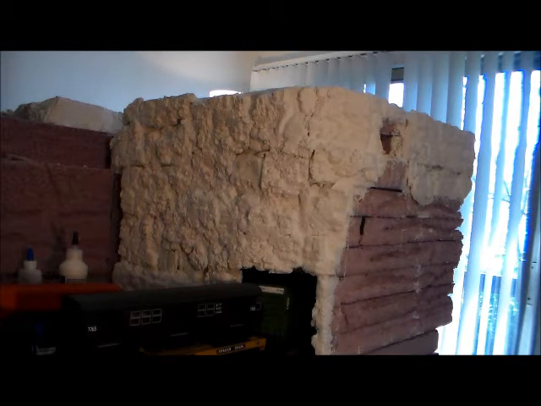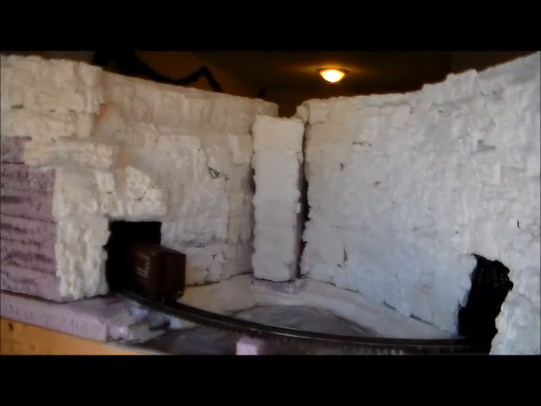The tunnel portals are made out of the rock molds. I think the next step is going to be to try to round them a little bit more if I can. I kind of like the square look a little bit, but I'm going to try to round them up a little to make it a little more realistic. Other than that, I think they came out pretty good.